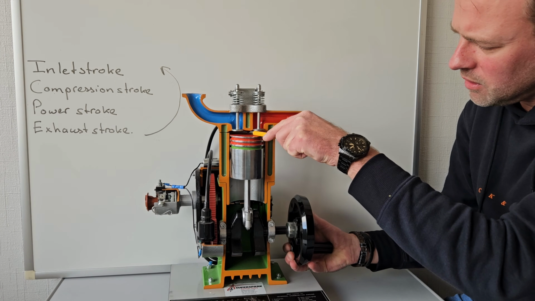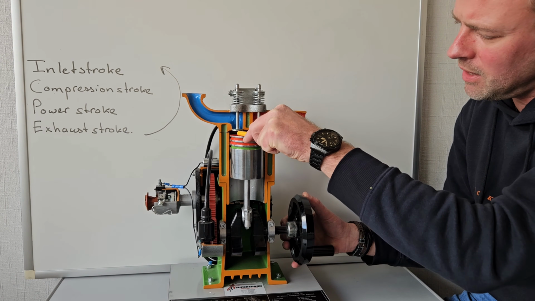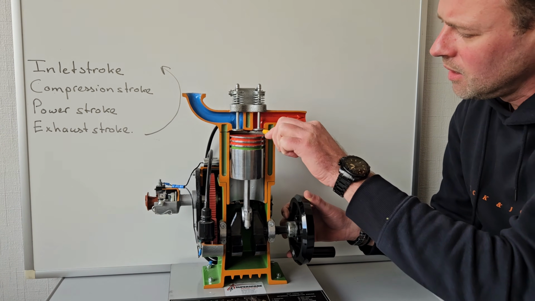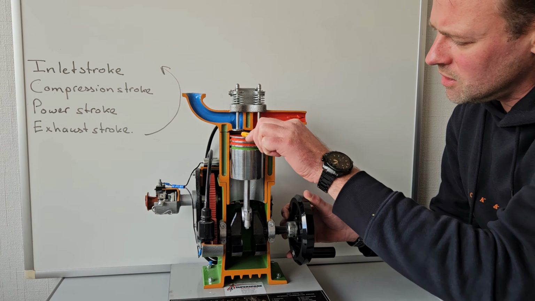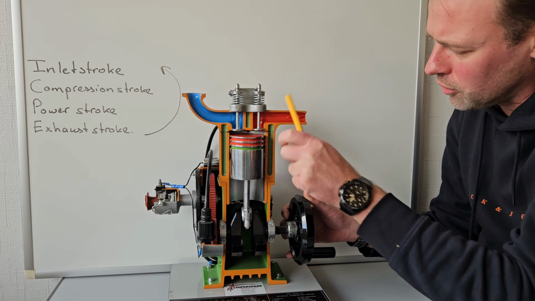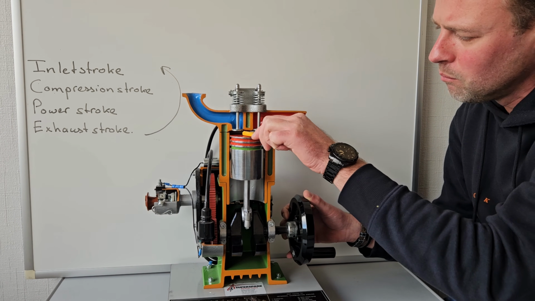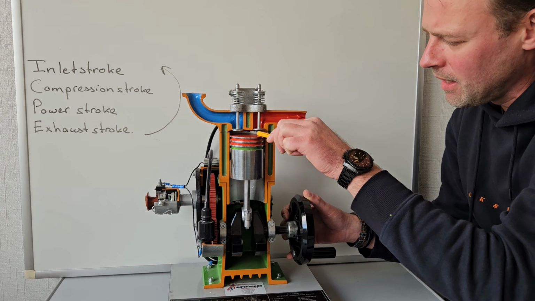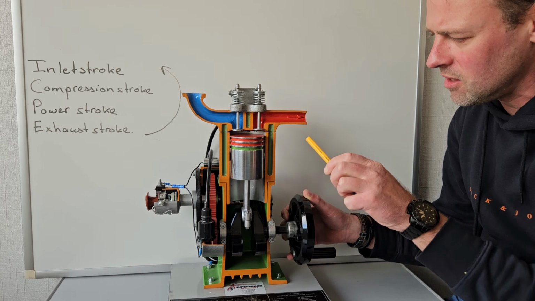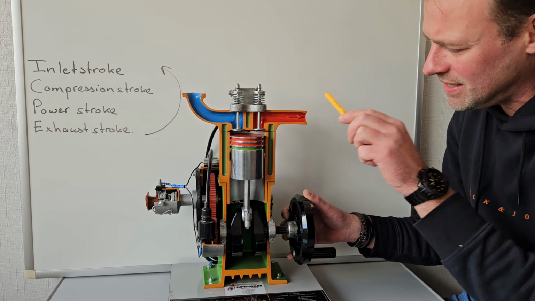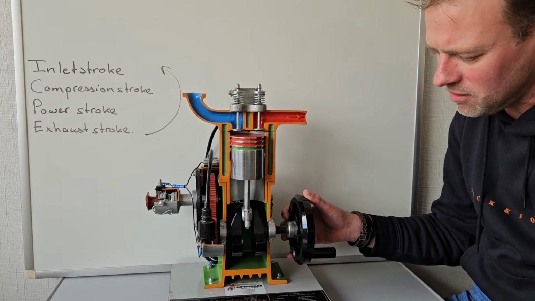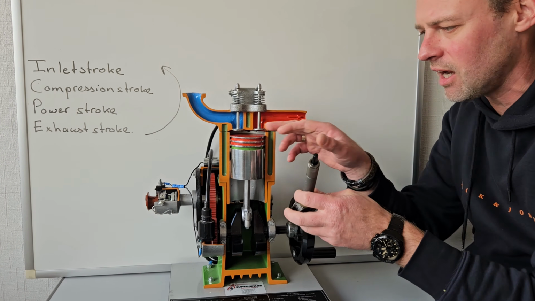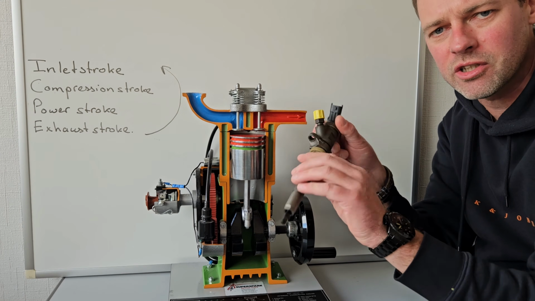We call this the compression space. Because in a diesel engine this space is smaller, it means there will be more heat by compression of air. And this heat is so much that this is the moment that we spray diesel inside of this cylinder under a high pressure.